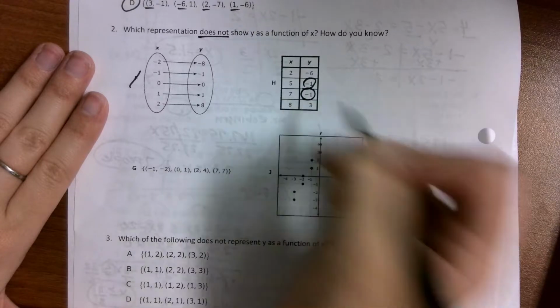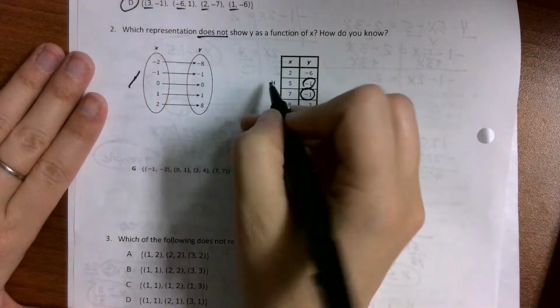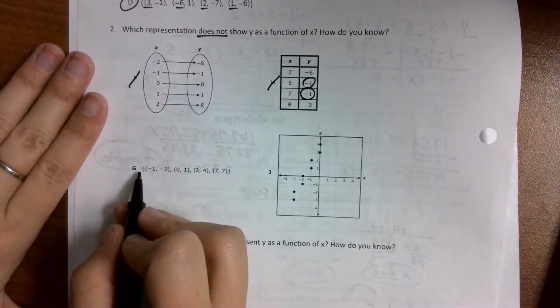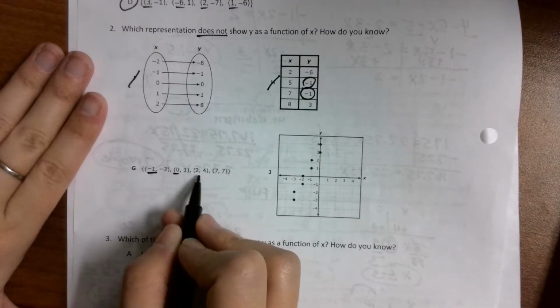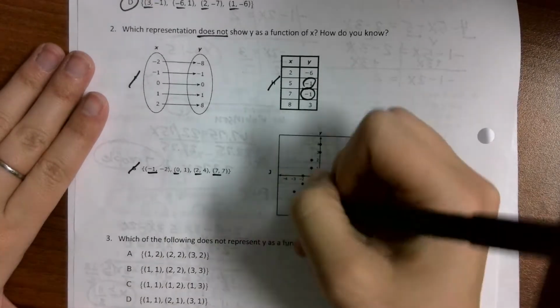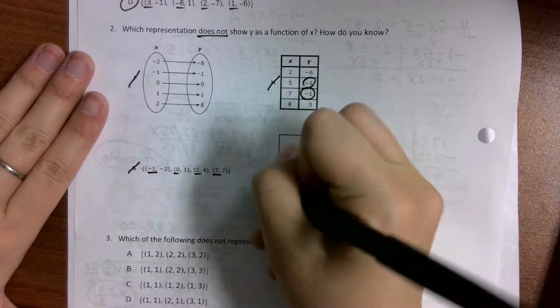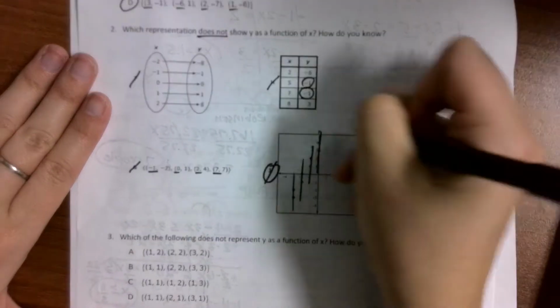It's okay if our y values repeat. We just can't have our x values repeat. So H is a function. G, -1, 0, 2, and 7. We have different x values. J does not pass the vertical line test. Oops, so J is our answer.